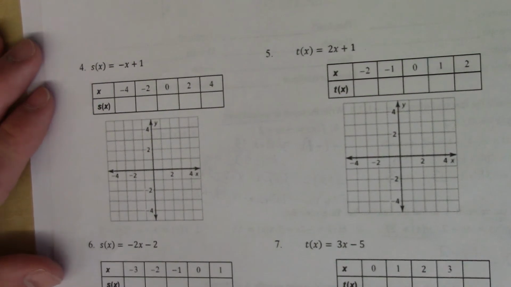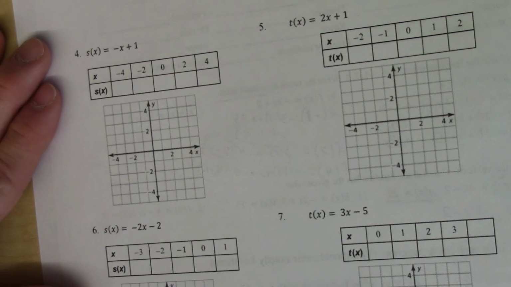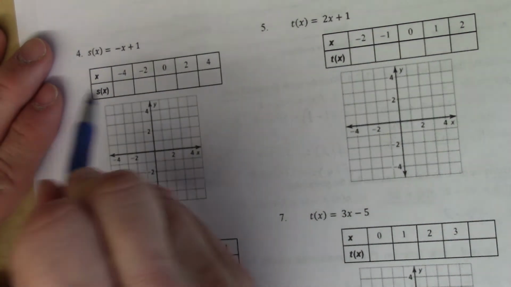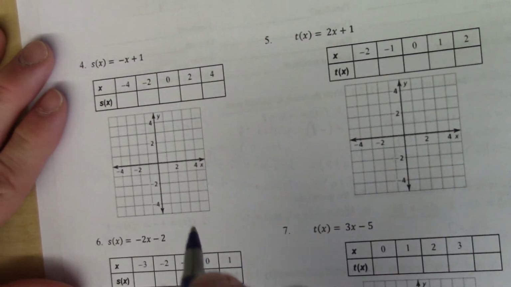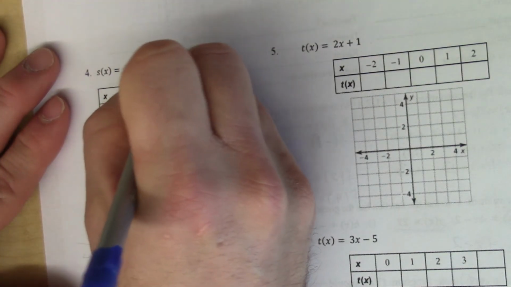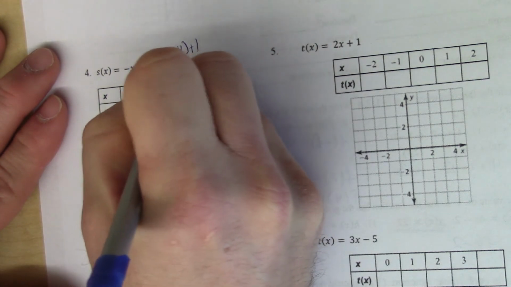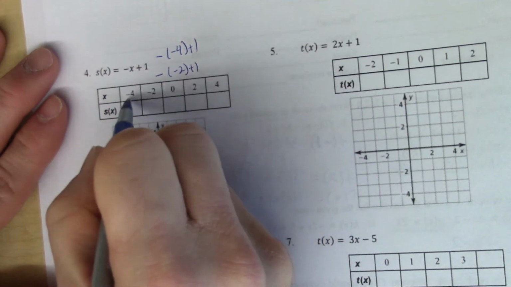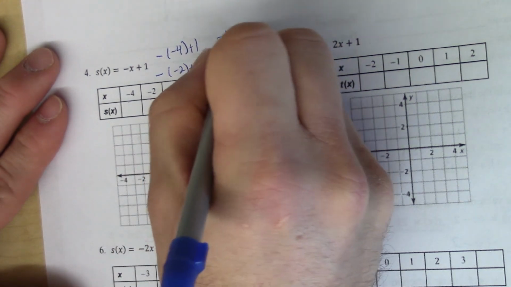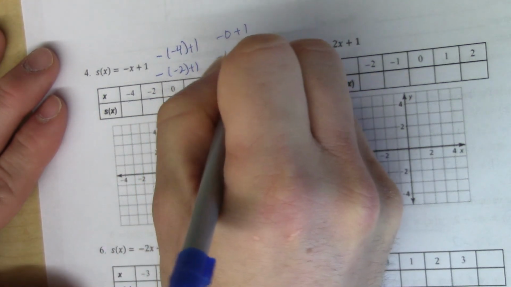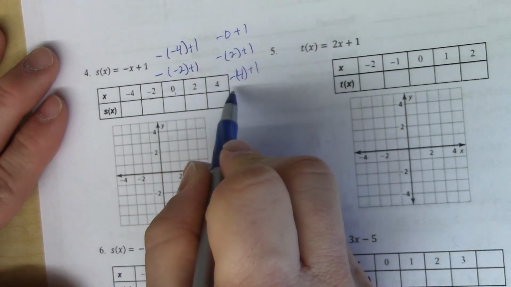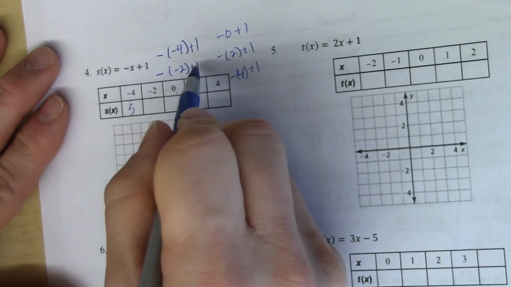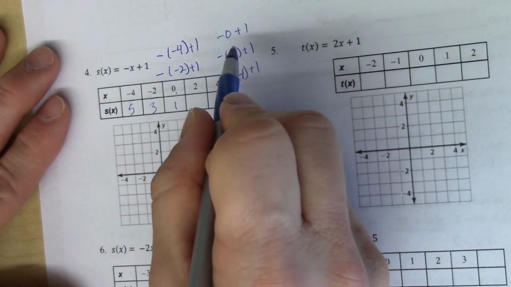And then it stops at, like it says 14 up here, and then it comes down to problems 4, 5, 6, and 7, where I want you to literally just plug in those values to find them. So for number 4 here, you would have -4 plus 1, -2 plus 1, because that's the -4 and the -2. And then you'd have 0 plus 1. You'd have 2 plus 1, and you have 4 plus 1. And that's how I get all these answers, right? That's going to be 5, that's going to be 3, 1, and you start to see a pattern here.